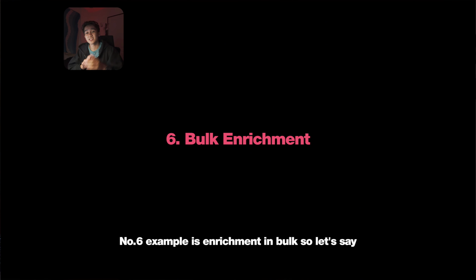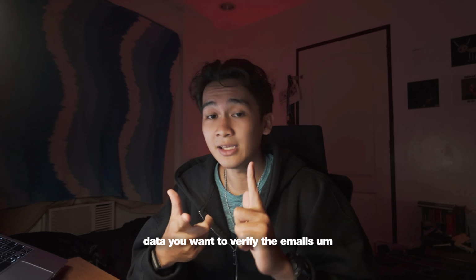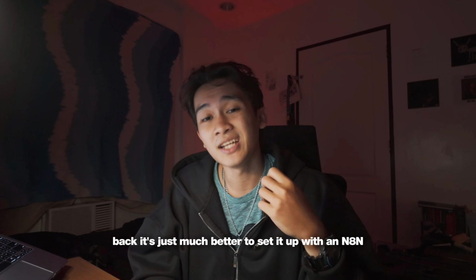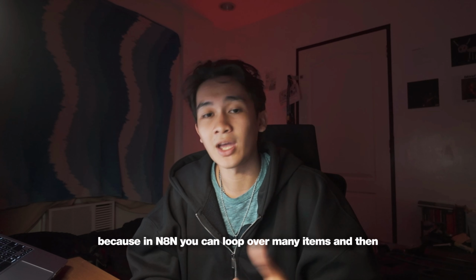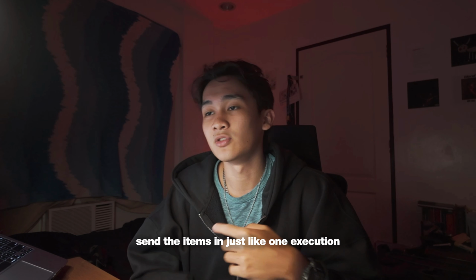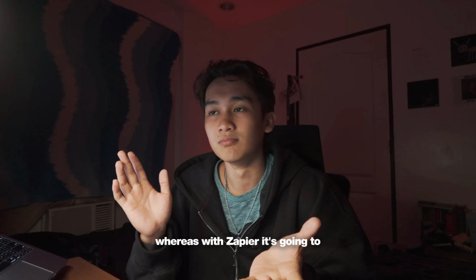Number six example is enrichment in bulk. So let's say you have 200 leads and you want to look up their company data, verify the emails, score them and write results back. It's just much better to set it up within n8n because in n8n you can loop over many items and then send the items in just one execution. So yeah, it's much better to set it up within n8n, whereas with Zapier it's going to become overwhelming.